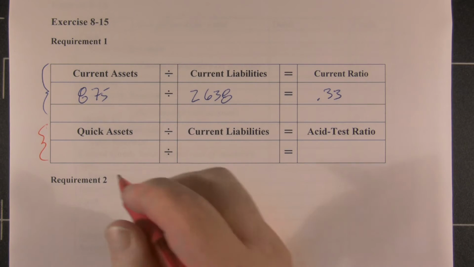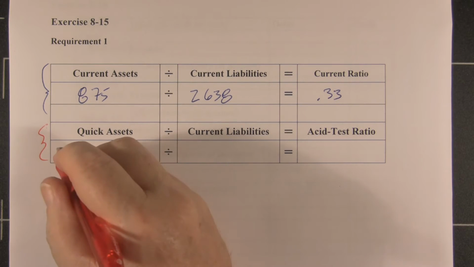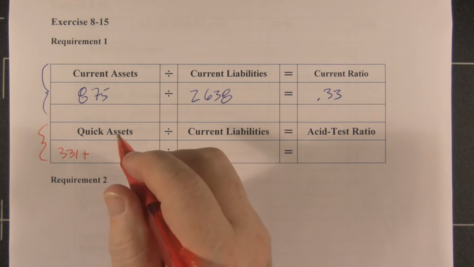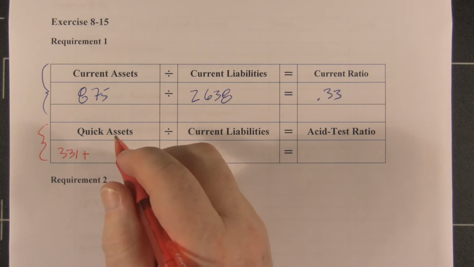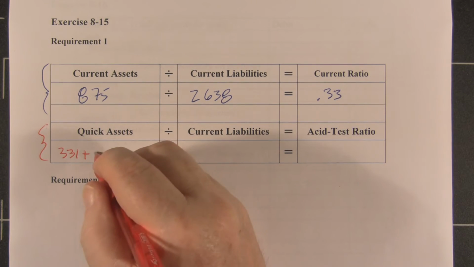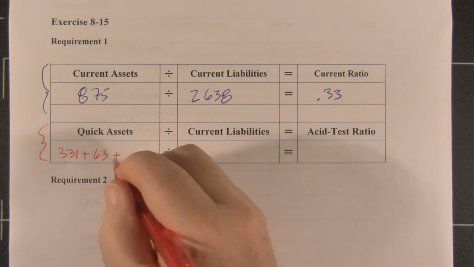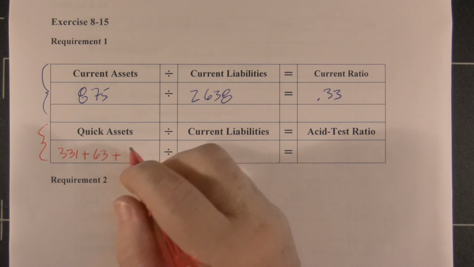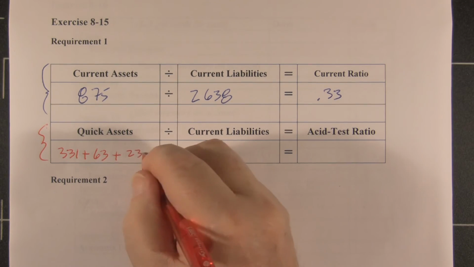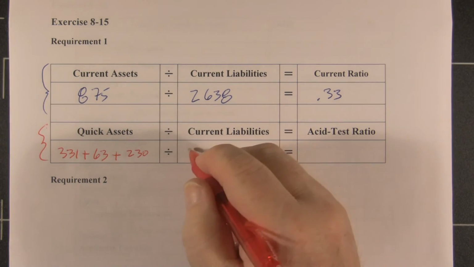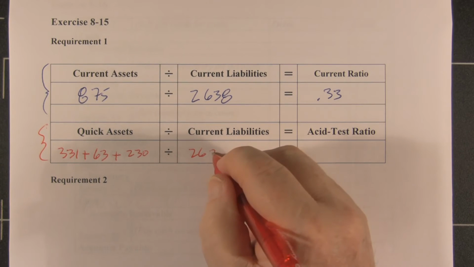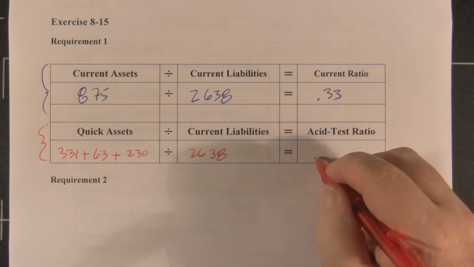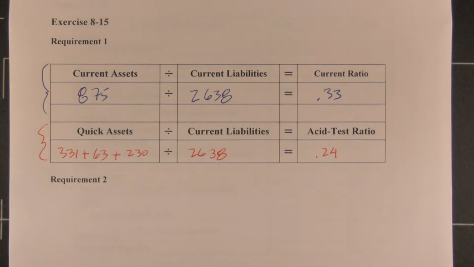So it's cash and cash equivalents, which is 331, plus the current investments of 63, and again these are all in millions, and then we have net receivables, 230 million. The current liabilities remain the same. So the acid test ratio in this case is 0.24.